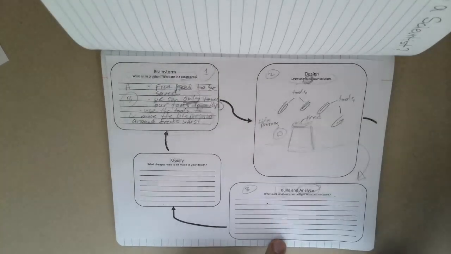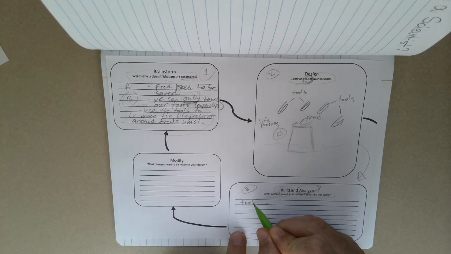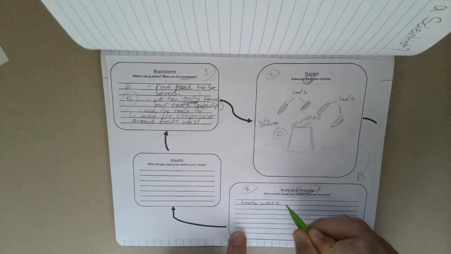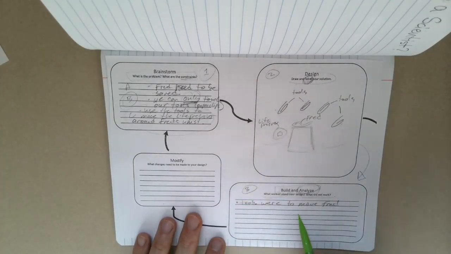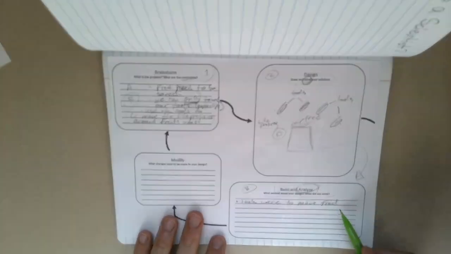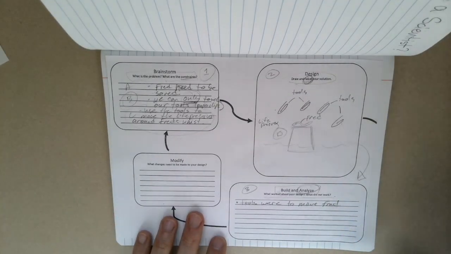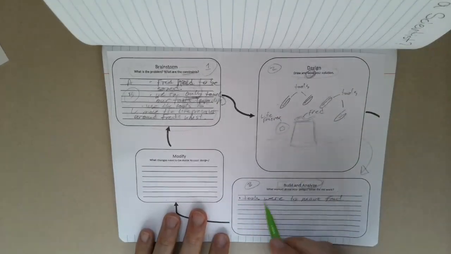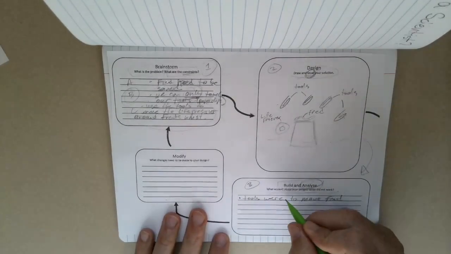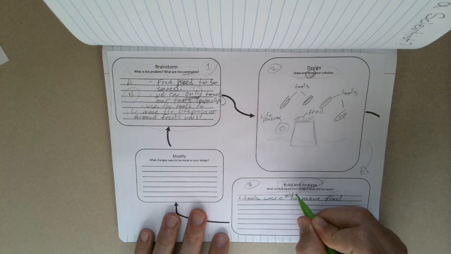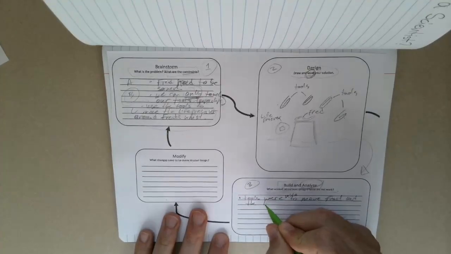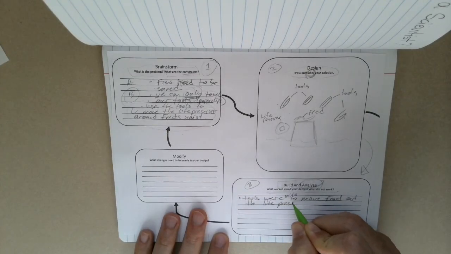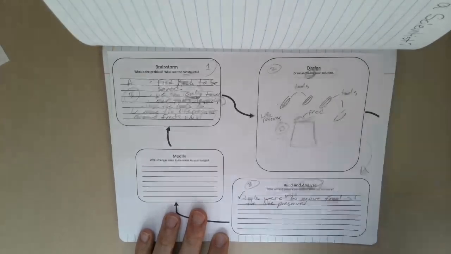When we analyze something, we want to talk about what worked in our design and what didn't work. So what worked? The tools were able to move Fred. Now you might have some other answer here because this is going to be specific to your group and what y'all's plan was if you're doing the Save Fred. And the life preserver. I'll put a check to say that worked.